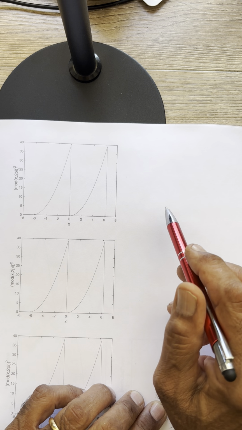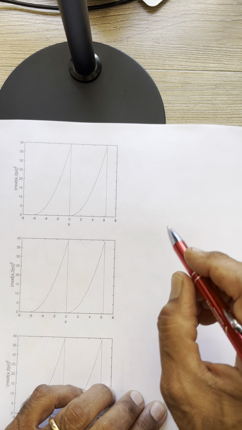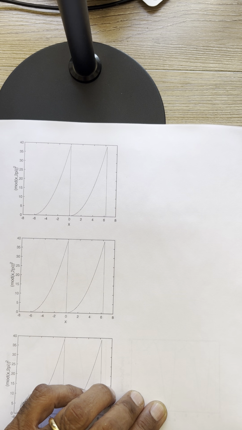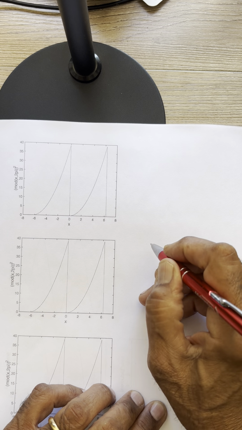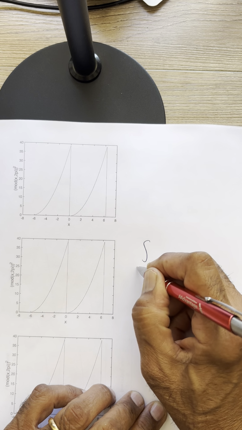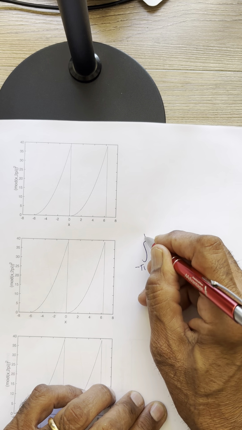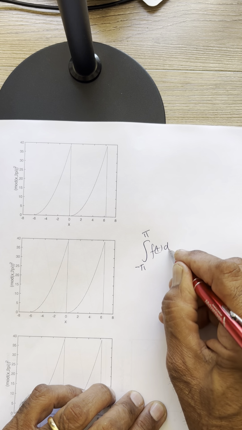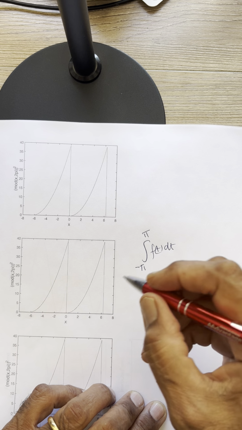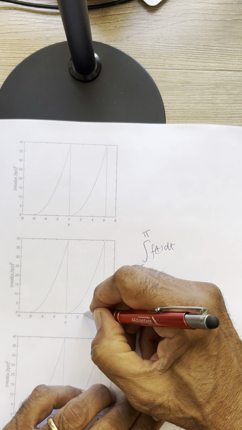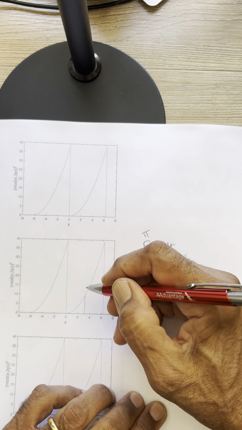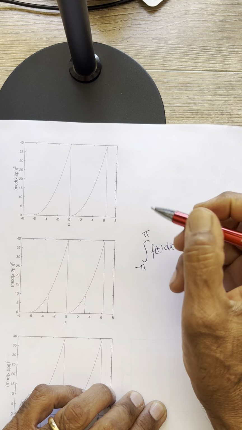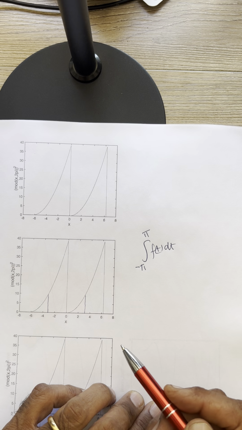Now, when you do your evaluation of Fourier series to calculate A0, 1 over 2 pi, integral minus pi to pi, etc., you have to integrate minus pi to pi f of t dt. So what we're saying is pi is somewhere there, minus pi is somewhere there. You're going to integrate from minus pi to pi.